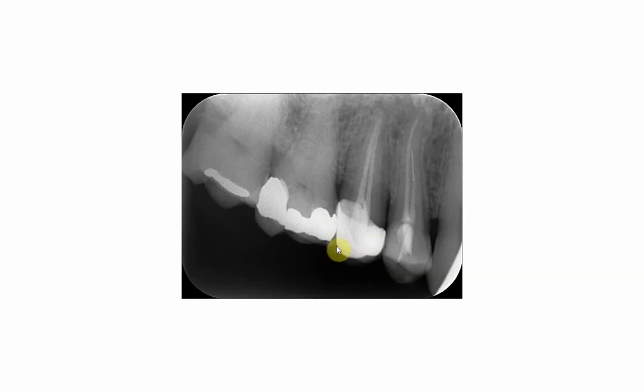Okay, see that the metal core of the crown has lesser radio opacity than amalgam, and this is expected because the thickness of the material which is used in the core is less than that of amalgam, and of course amalgam is a denser material because of its components, so it will appear more radio opaque.